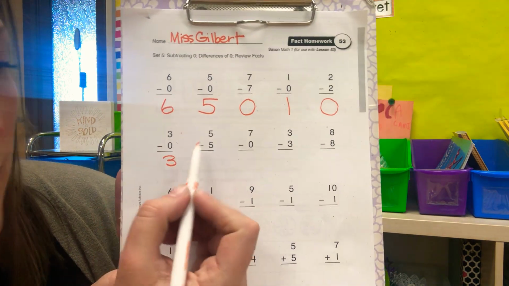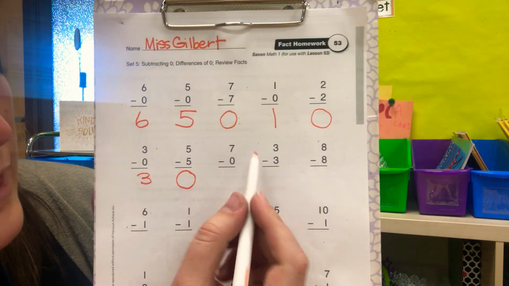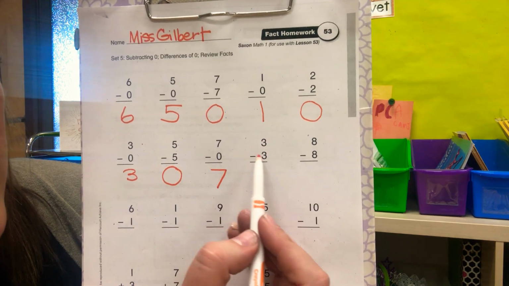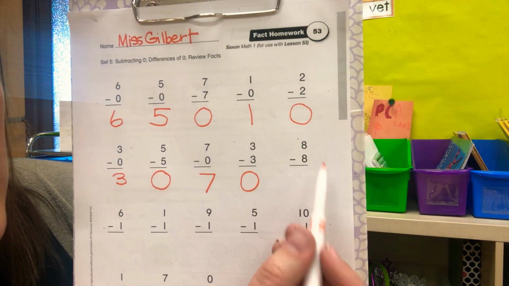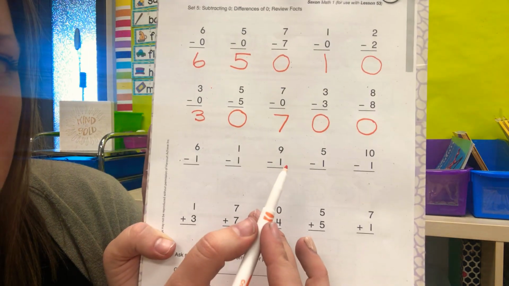We didn't take anything away. 5 minus 5, we took it all away, equals 0. 7 minus 0 equals 7. 3 minus 3 equals 0. 8 minus 8 equals 0. Next row.